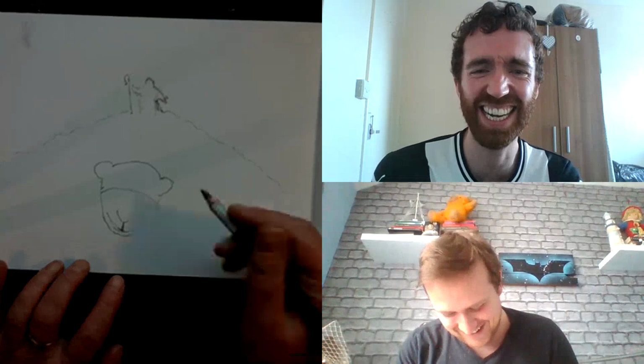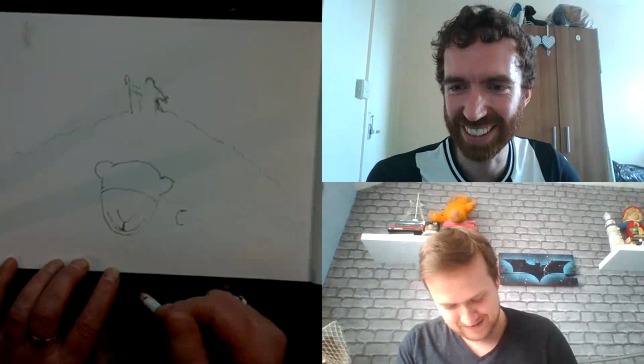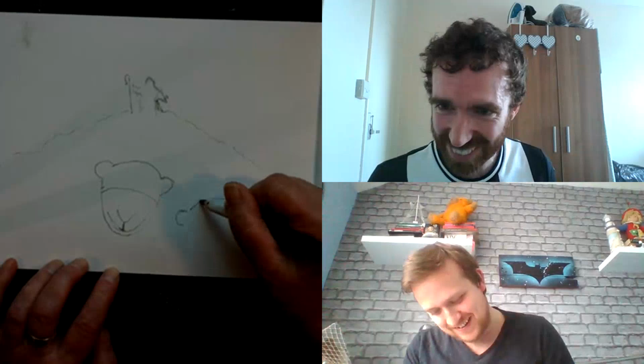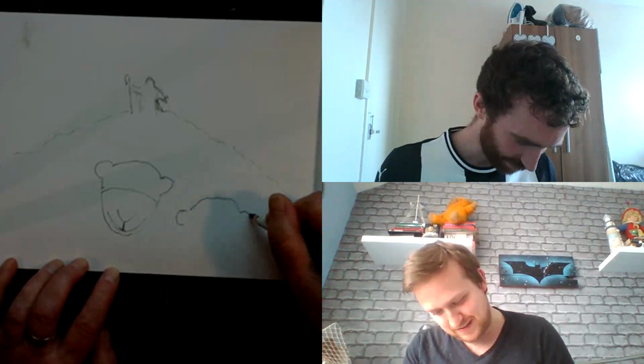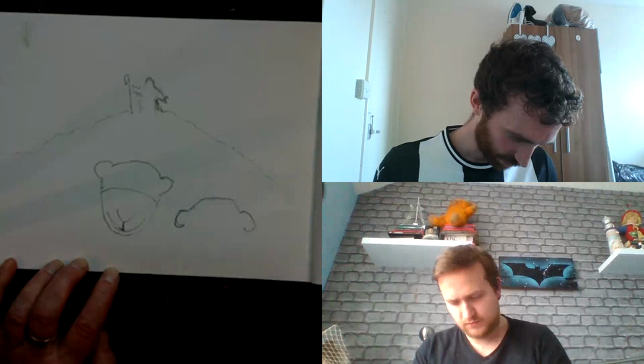Right, okay. Next sheep. Before we go off too much on a tangent. Right, okay. This sheep is as big as the other one. I'm actually going to make my ears a bit bigger.